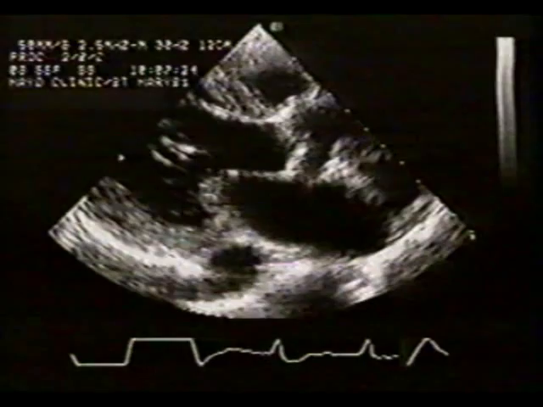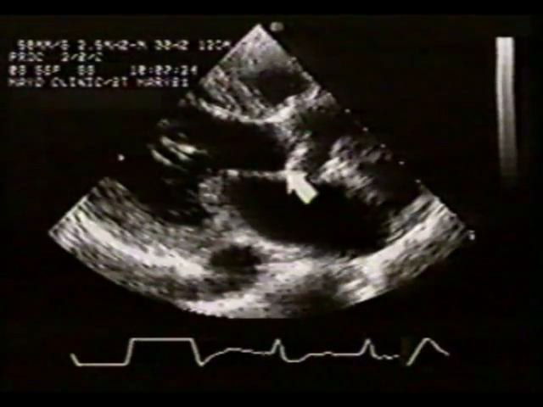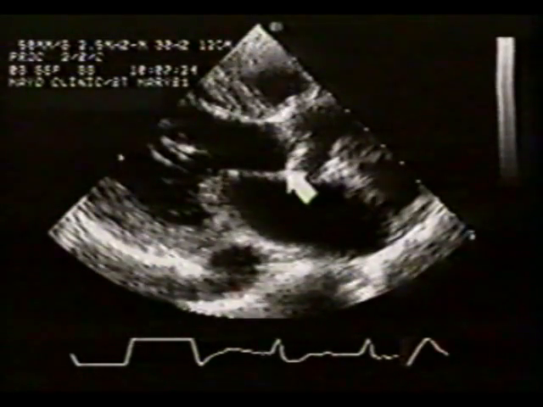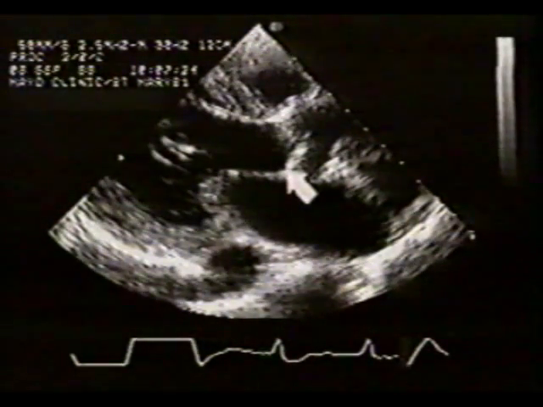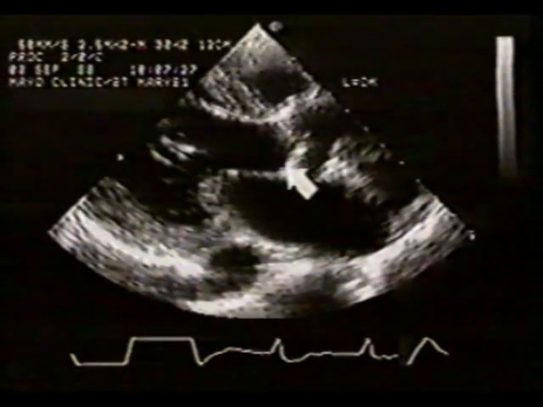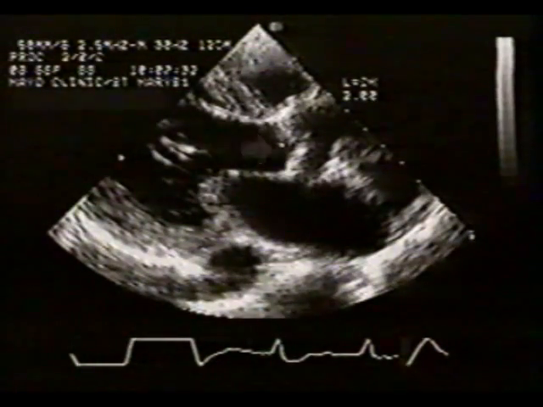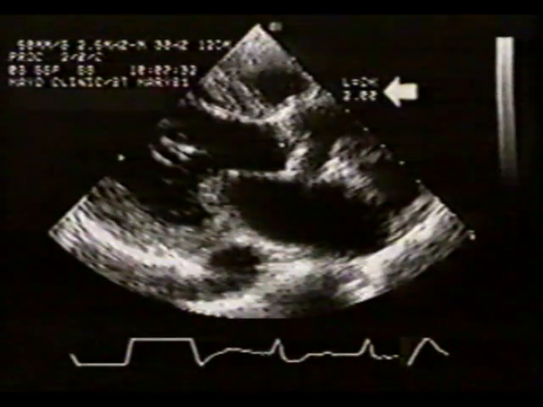Now the posterior caliper will be placed here at the junction of the posterior aortic cusp with the anterior mitral leaflet. The left ventricular outflow tract diameter is 2.0 centimeters.